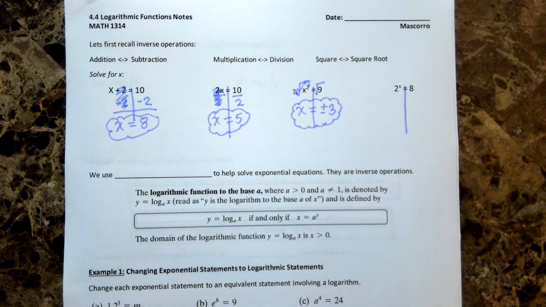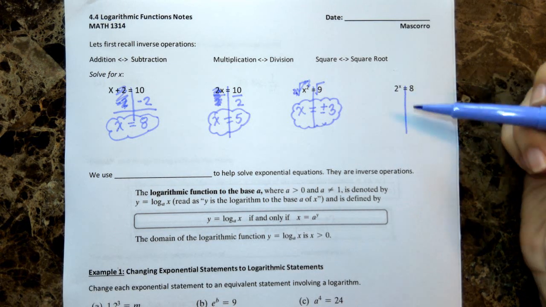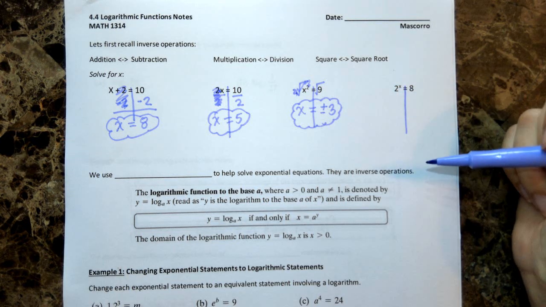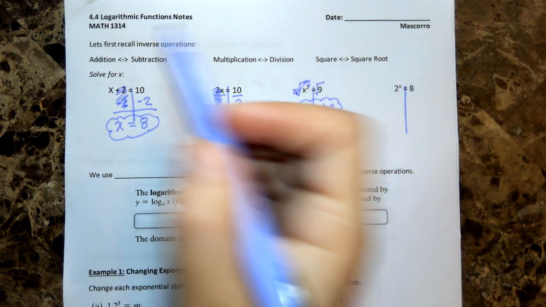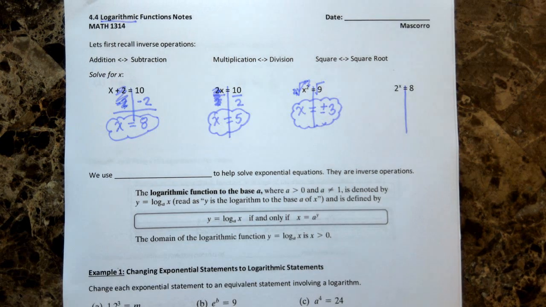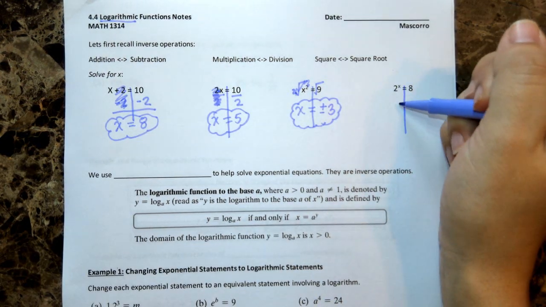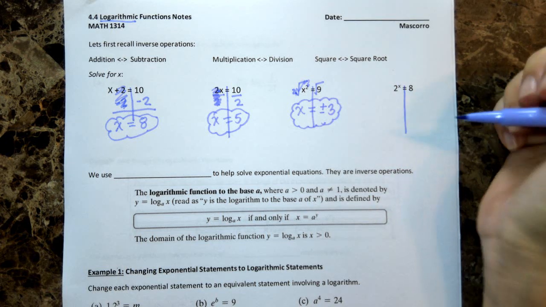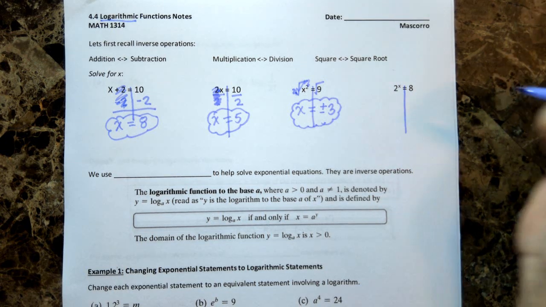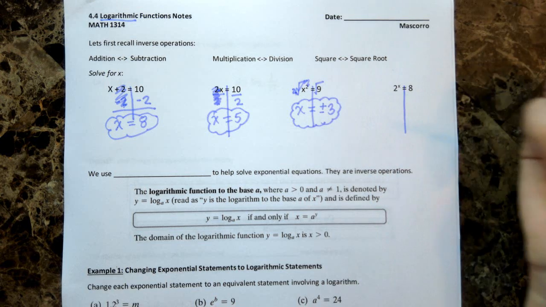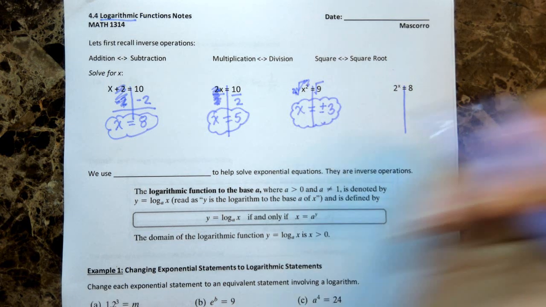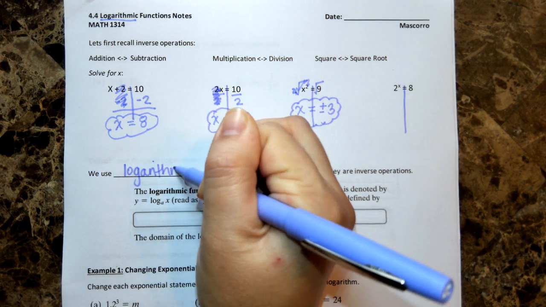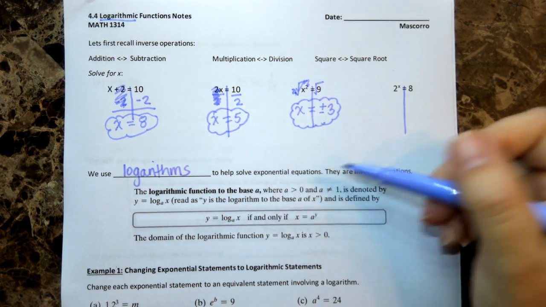We actually haven't learned about an operation that undoes this type of exponential equation, but that's what we're learning about today. It's called logarithms. So right now we have an exponential equation. It's called exponential because x is in the exponent area. And the way we would undo exponentials is we would use something called a logarithm. I'm going to fill that in the blank, to help us solve exponential equations.